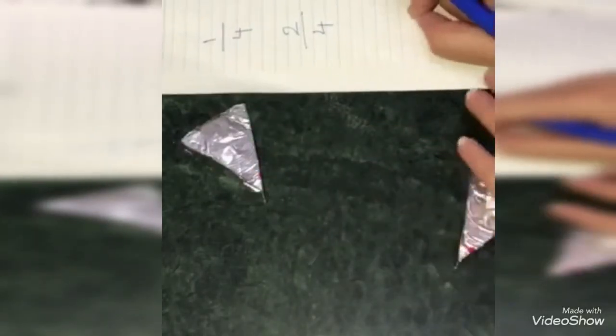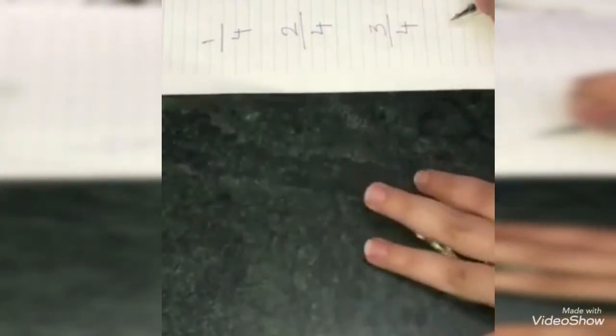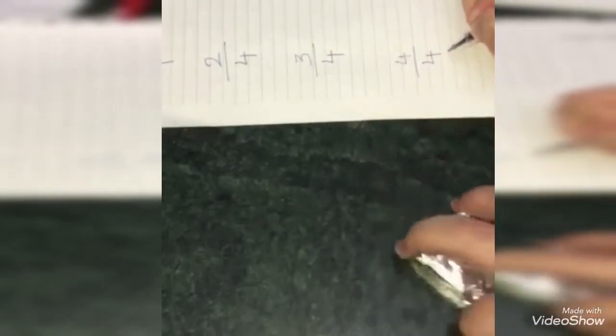So now we take how many parts from 4? We take 3, so it's 3/4. What about if I take another and the last slice? So it's 4 slices and I take 4, so it's 4/4. Okay, so I take now the whole.